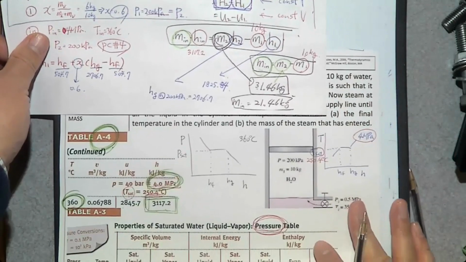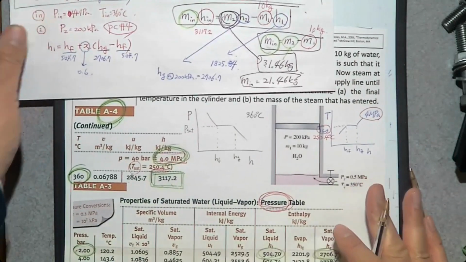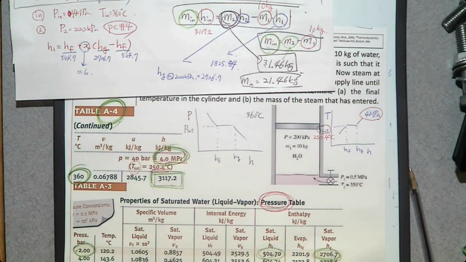And we have one more question. The final temperature in the cylinder. What is the phase change process at the end? Process number 4, saturated vapor. And we know the pressure. So what is the temperature of saturated vapor? The saturation temperature at 200 kilopascal. At 200 kilopascal, what is the saturation temperature? 120.2. This is the temperature at the end. That's how you solve this problem.